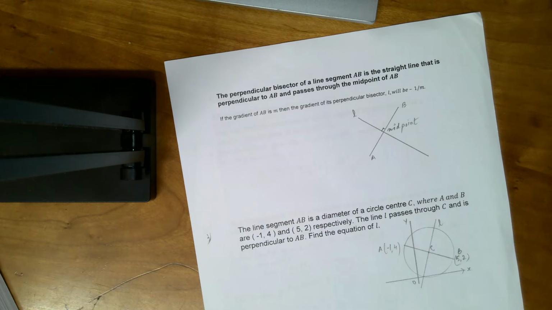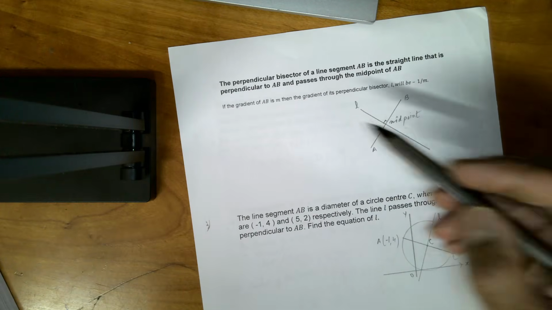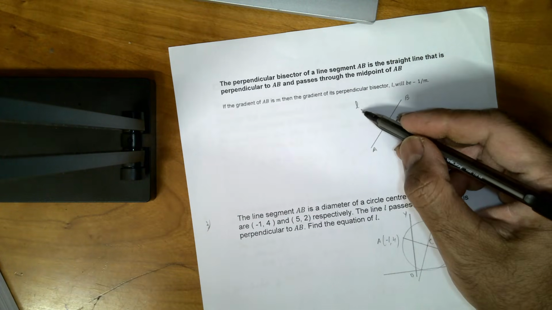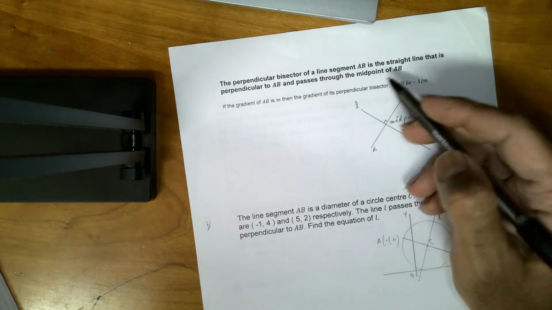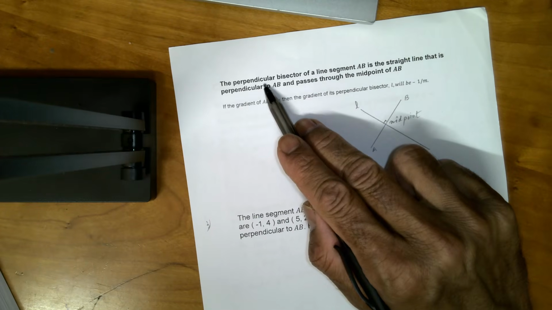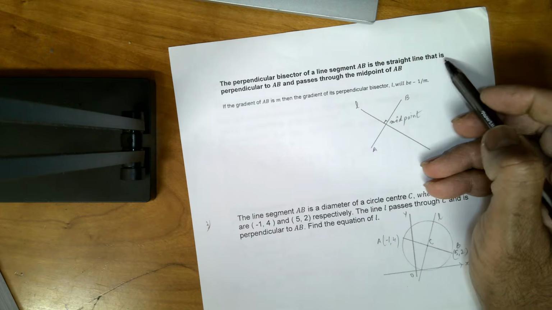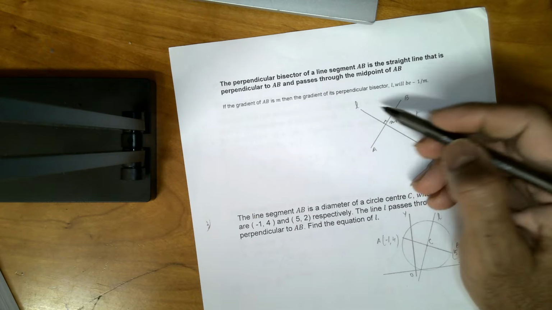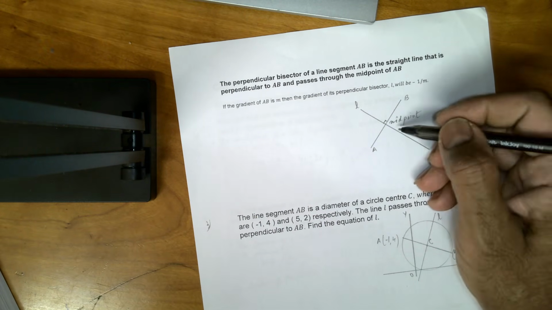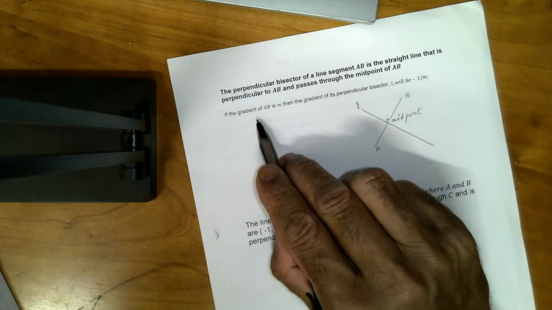So the perpendicular bisector of the line segment AB. Here is your line AB, and there's a bisector, so you can say there's an L. The perpendicular bisector of the line segment AB is the straight line that is perpendicular to AB, passing through the midpoint of AB.